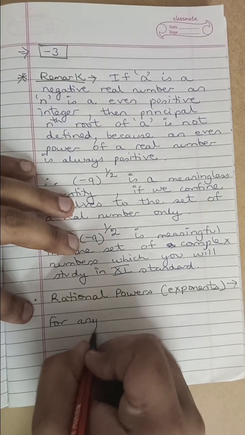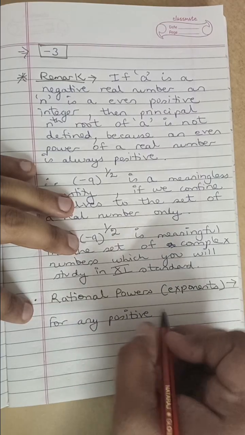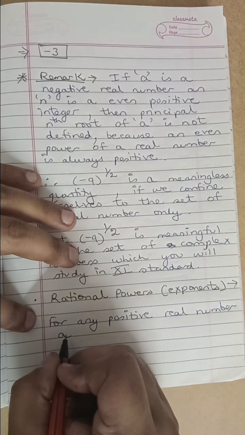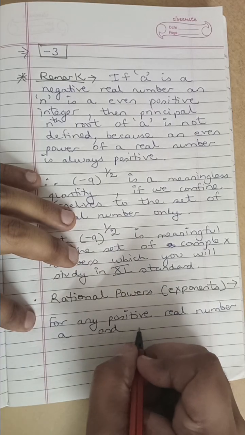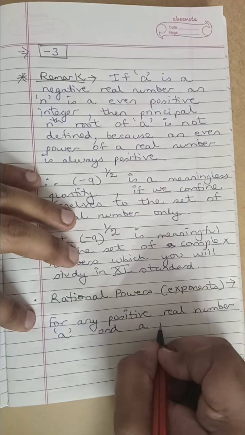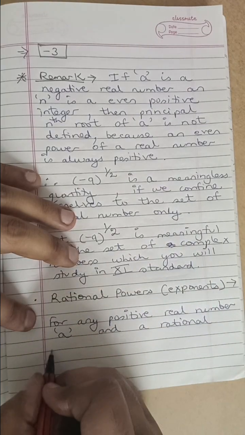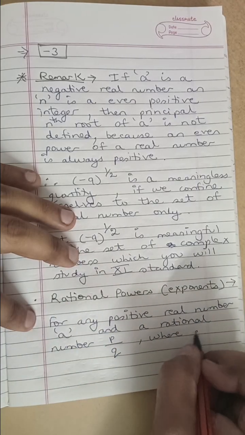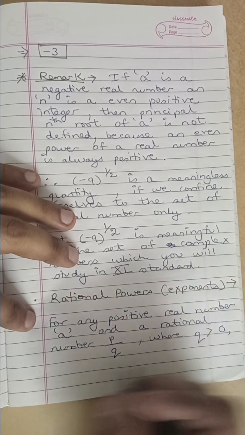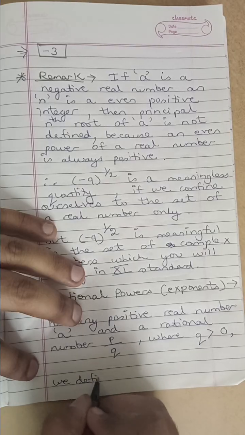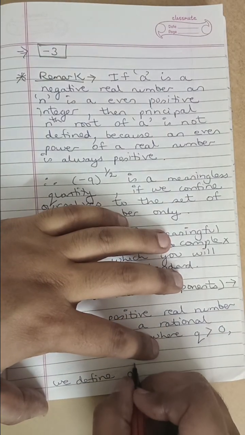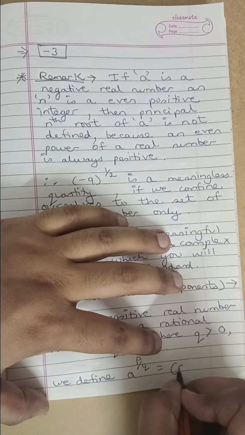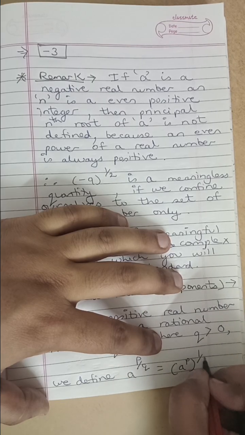For any positive real number a and a rational number p by q, where q is greater than 0, we define a raised to power p by q as a raised to power p, into 1 by q.